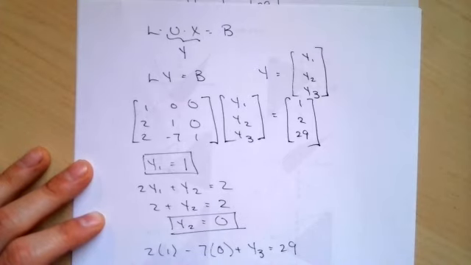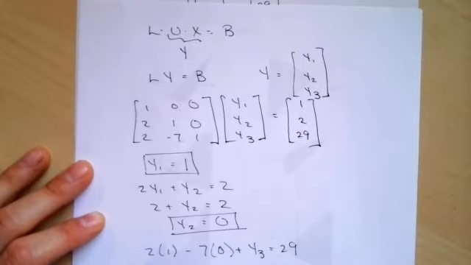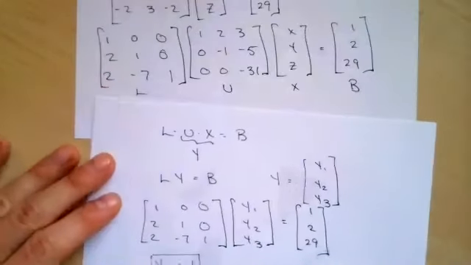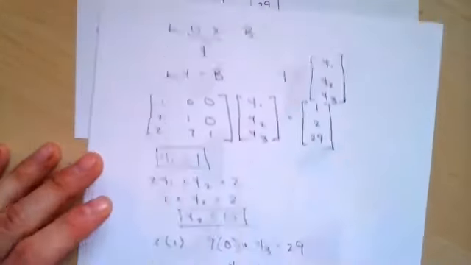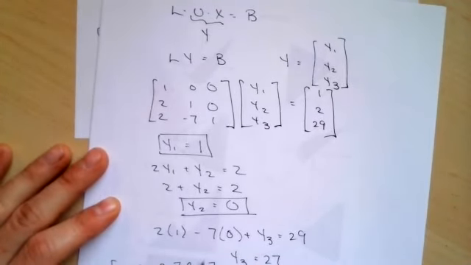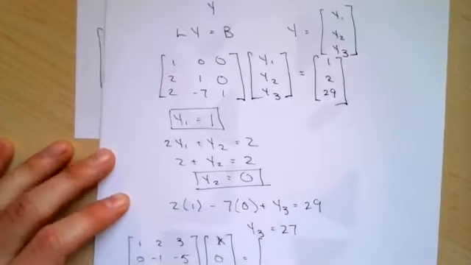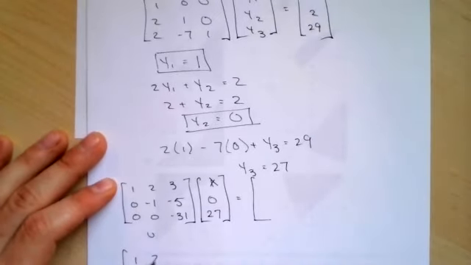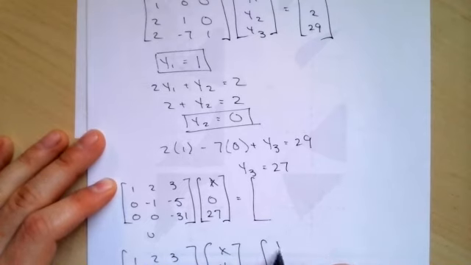I think I missed a minus sign somewhere. So we have our U times x equals y. So here's our U, times x. This should be x, y, z, times x, y, z equals what we just found, 1, 0, 27.